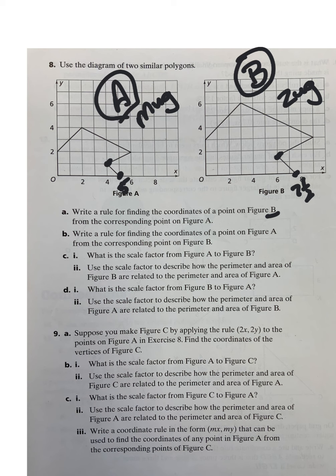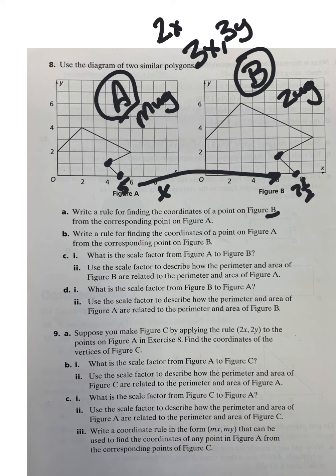How do you get from 4 to 6? So what do you do to the x's? The x is how many times bigger on this one? In Zug, I think it was 3x, 3y. The ones that weren't similar might have been 2x, 2y.